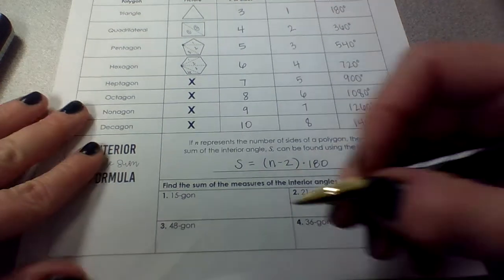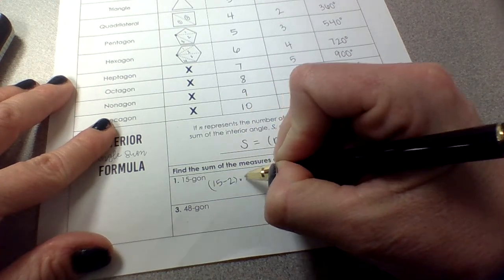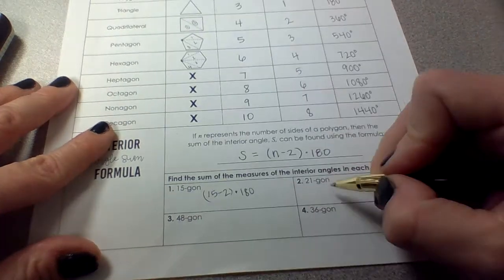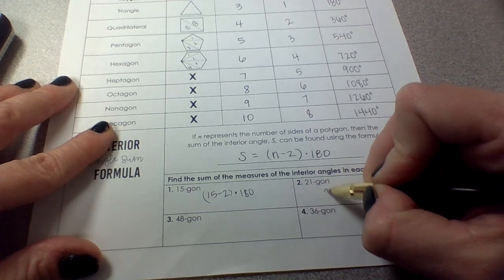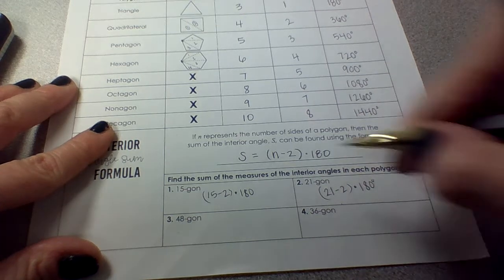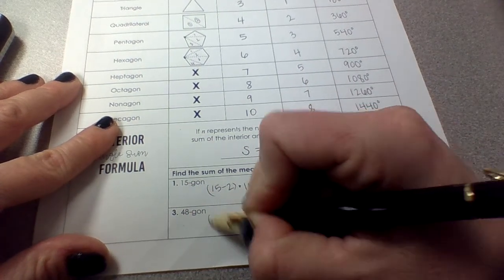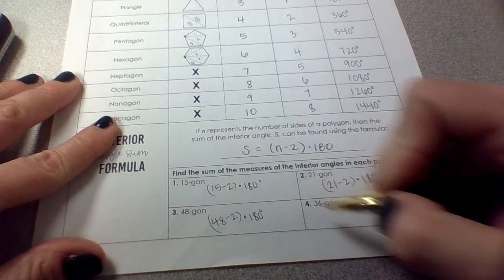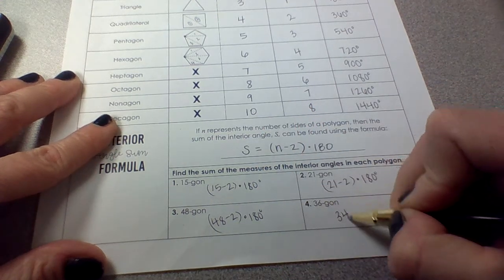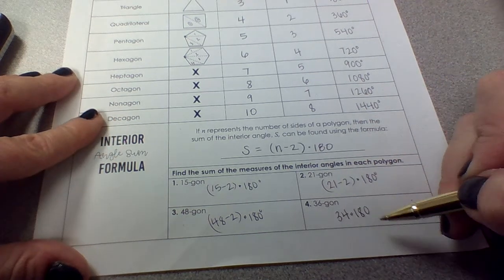For a 15-gon, I would do 15 minus 2, put that in parentheses, multiply by 180. A 21-gon, you would do 21 minus 2, multiply that by 180. A 48-gon, 48 minus 2, multiply by 180 degrees. You could just say 34 times 180 if you want to, because you now know the formula.